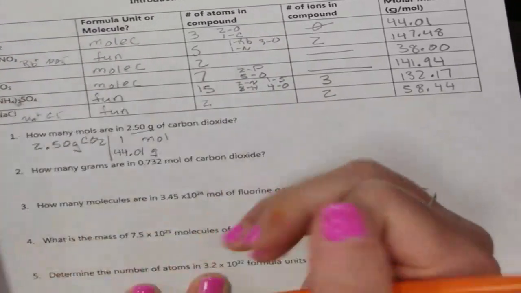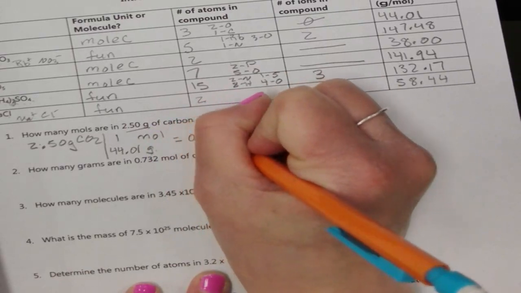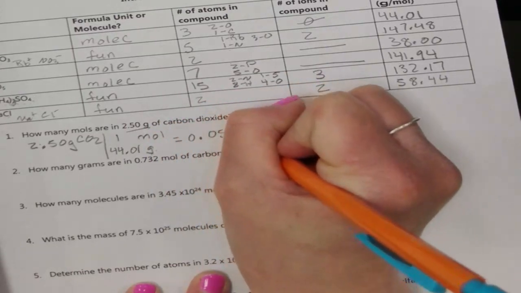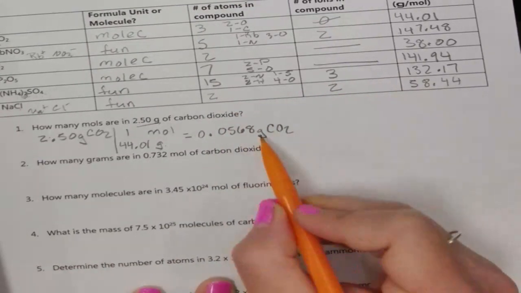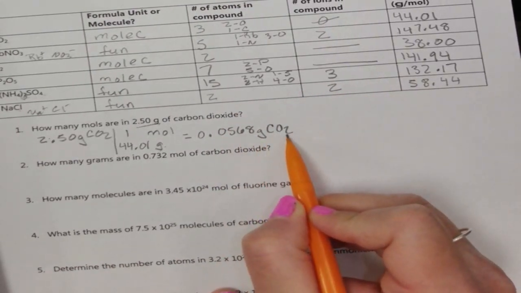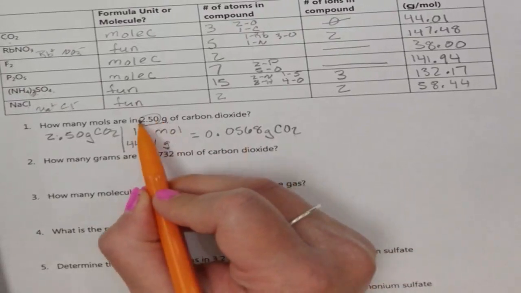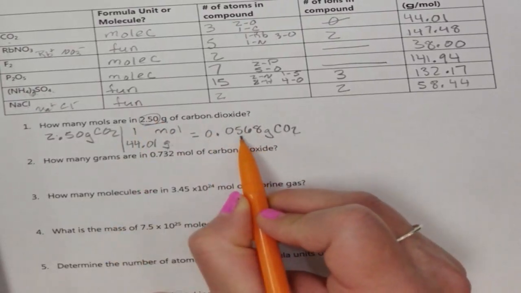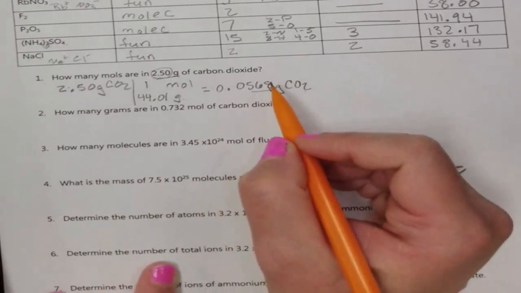And when we solve for that in our calculator, we get 0.0568 grams of carbon dioxide. Units with the label, my friends, tell me what that value means. Notice I have 3 significant figures, so my answer has 3 significant figures. Make sure your final answer is to correct sig figs.